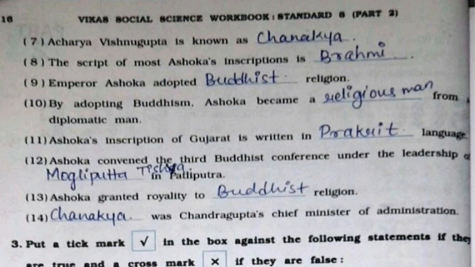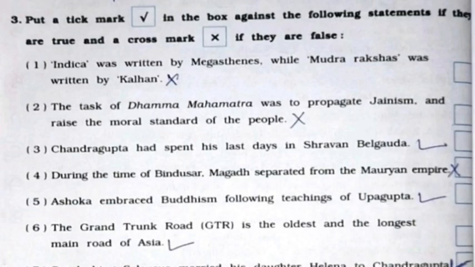11th, Ashoka's inscription of Gujarat is written in Prakrit language. 12th, Ashoka convened the third Buddhist conference under the leadership of Mogliput Tishya in Patliputra. 13th one, Ashoka granted royalty to Buddhist religion. 14th, Chanakya was Chandragupta's chief minister of administration. Now we'll continue with true or false question number 3.